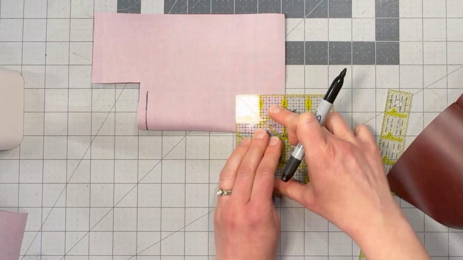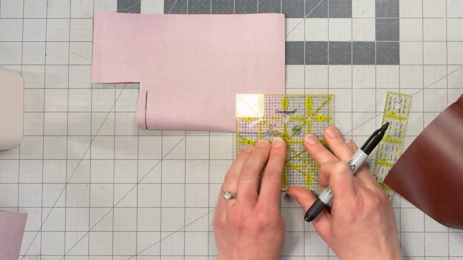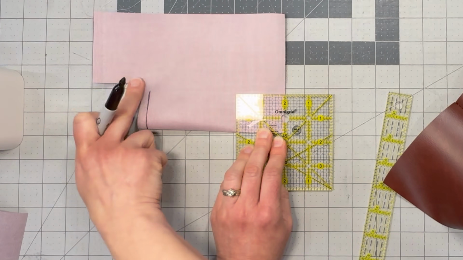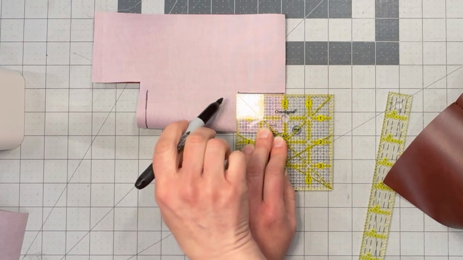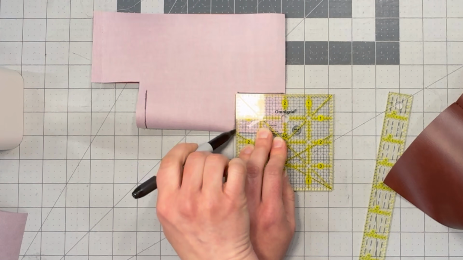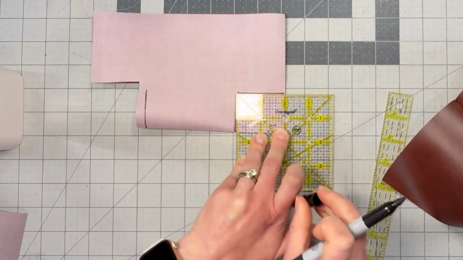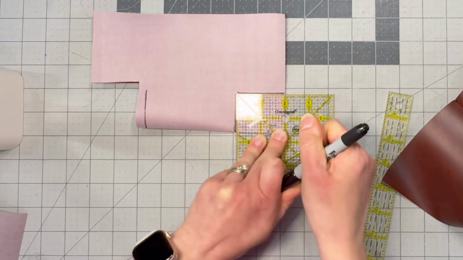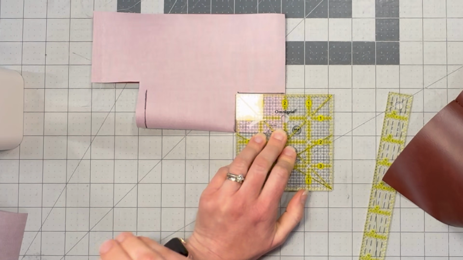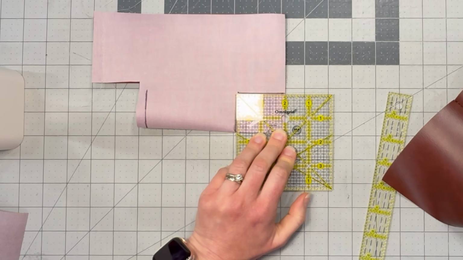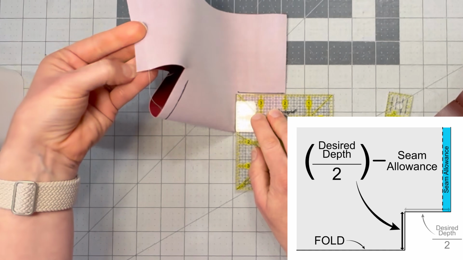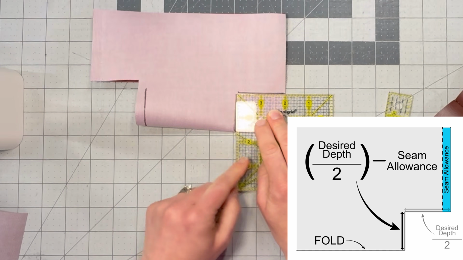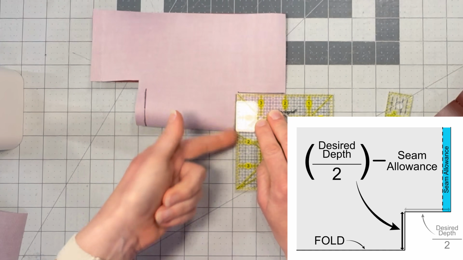So I'll show you on the other side for comparison. So our horizontal arm is still 2 inches here, and the vertical arm is 2 inches minus our seam allowance of 3/8 inch. If you are doing a seam allowance of 1/4 inch, you would minus 1/4 inch. It's whatever this seam allowance at the side is, that is what you're going to take off this vertical line.